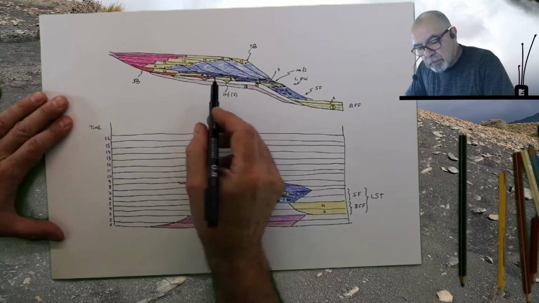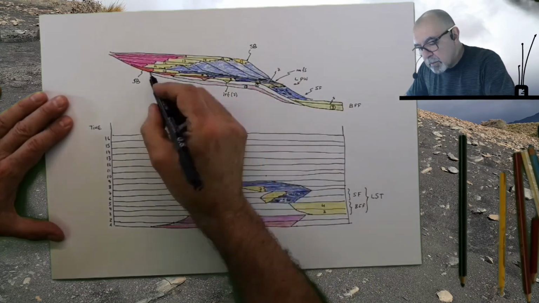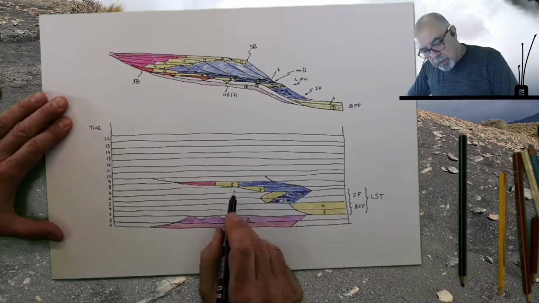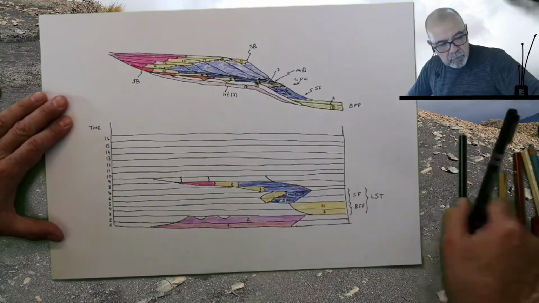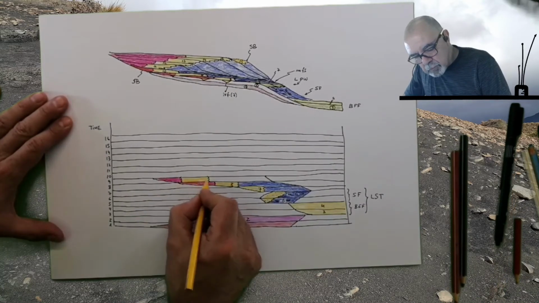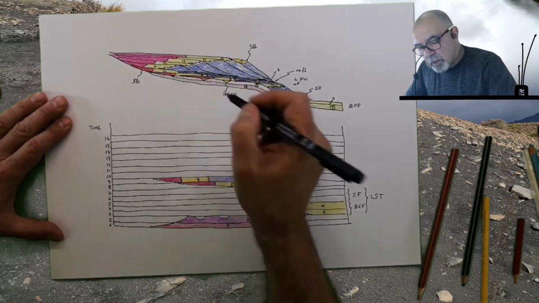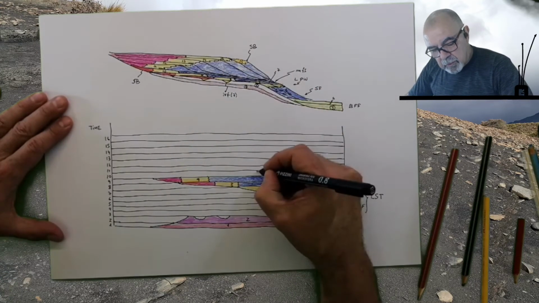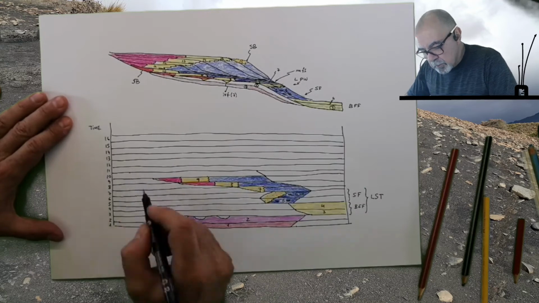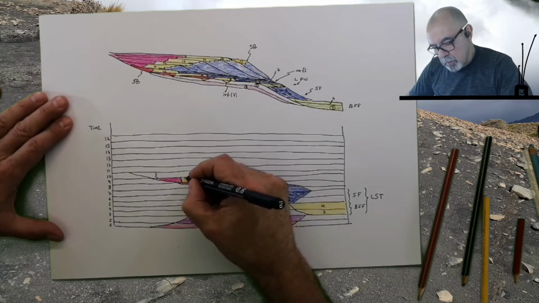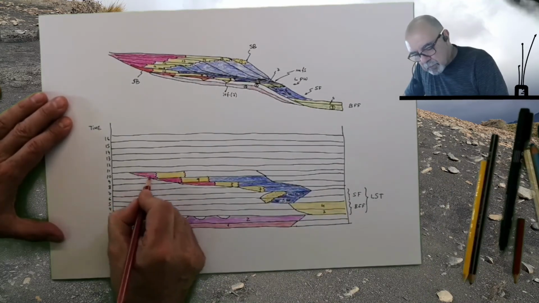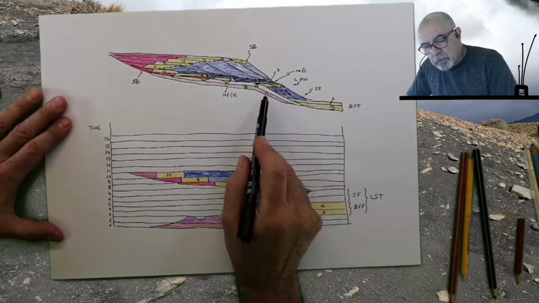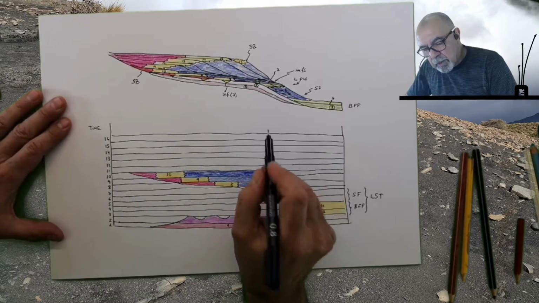Then we have 9. Then we have the last, our last is the 10. Okay, I forgot the incised valley.